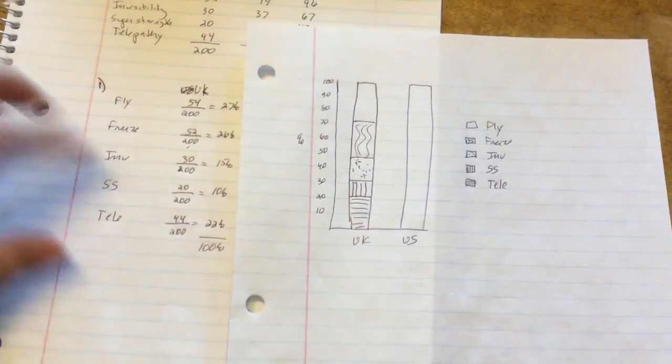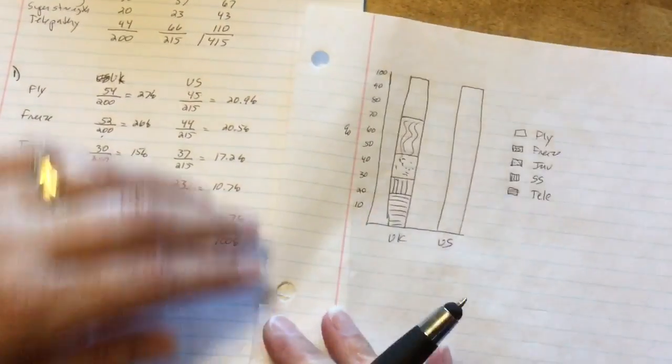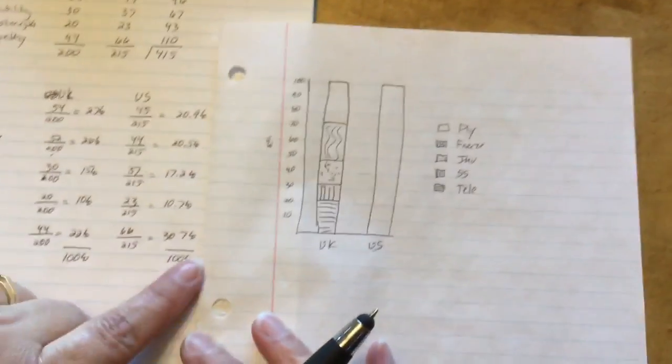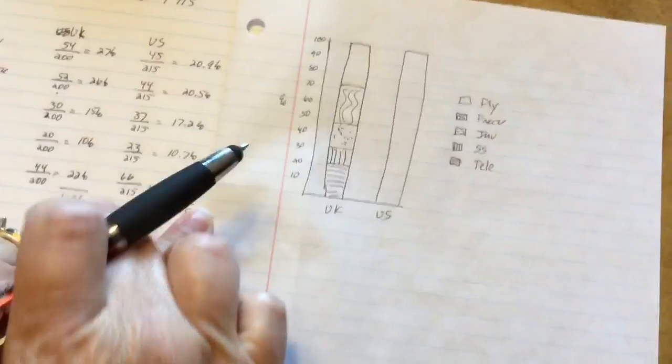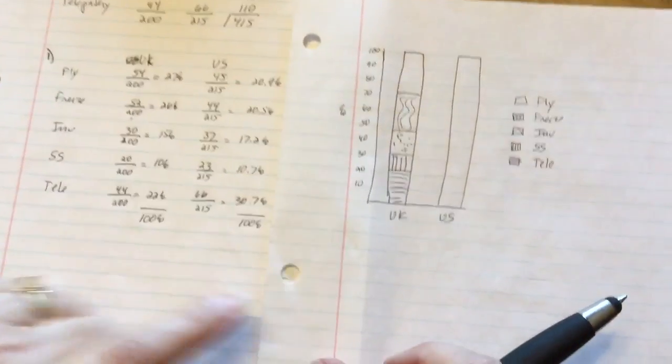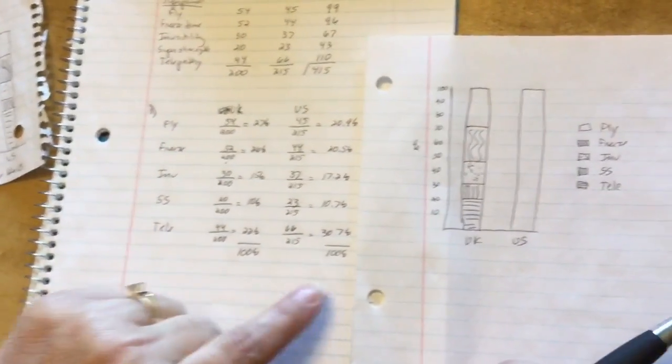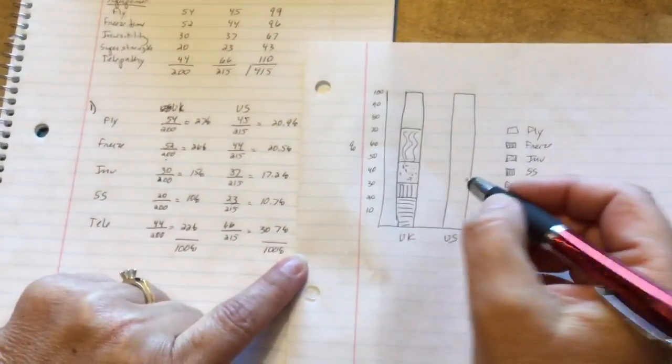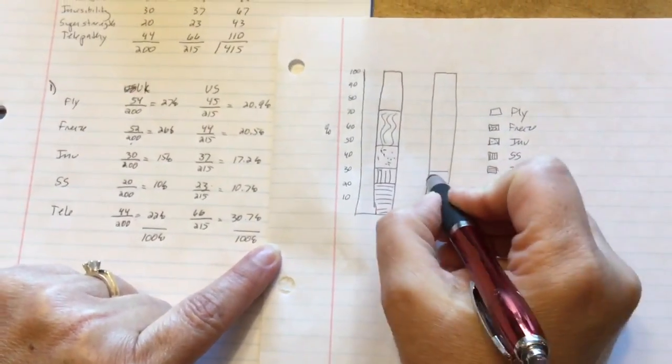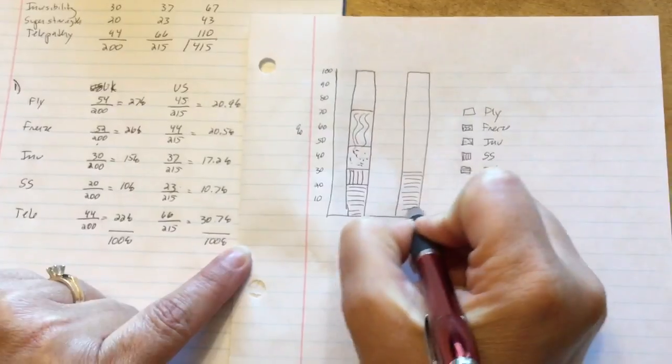Now we'll do the same thing for the US students, in the same order. So telepathy. Can you see all this stuff over here too? Yes. Okay. Telepathy is 30. Okay, there's my telepathy.